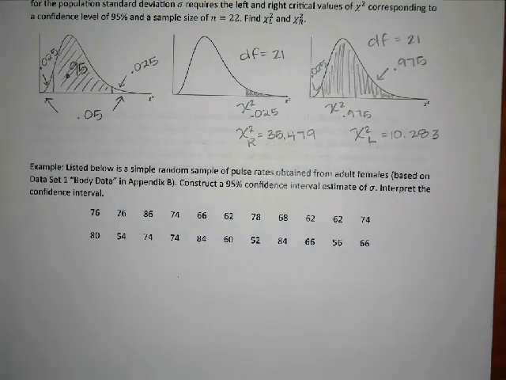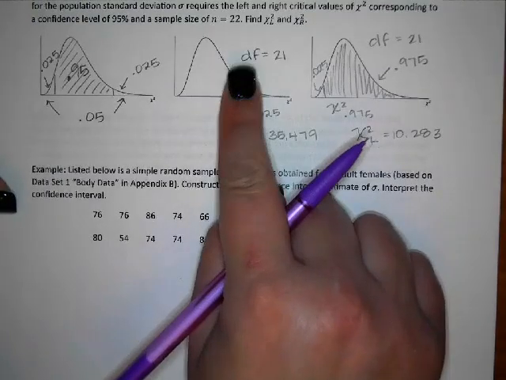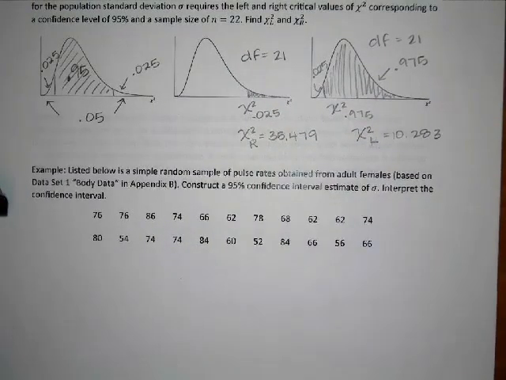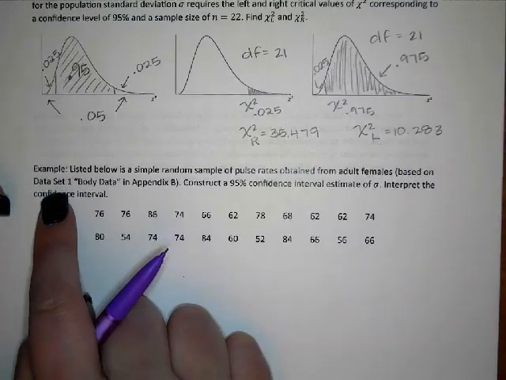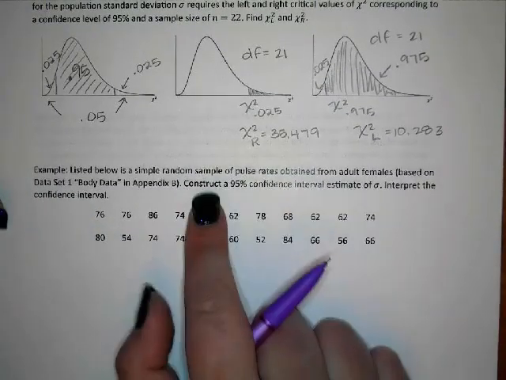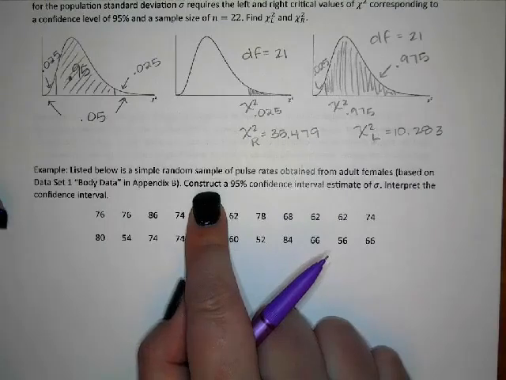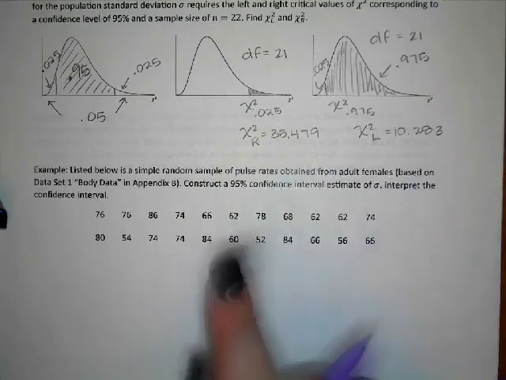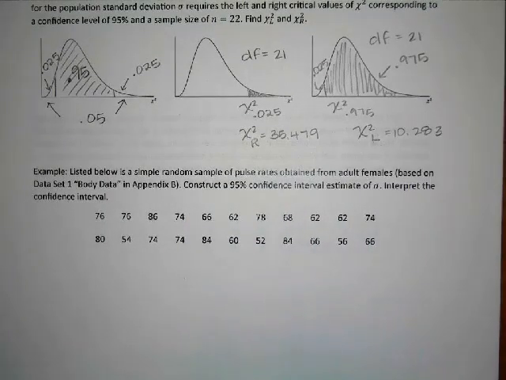The next problem says, listed below is a simple random sample of pulse rates obtained from adult females. So this is referring specifically to this previous example. So this is based on data set 1, body data, in Appendix B in your textbooks. Construct a 95% confidence interval estimate of sigma and interpret the confidence interval.